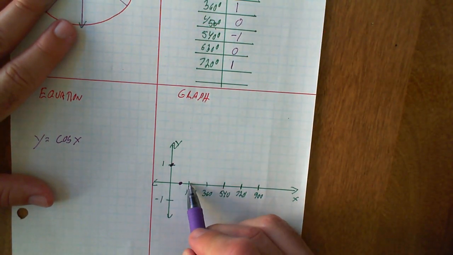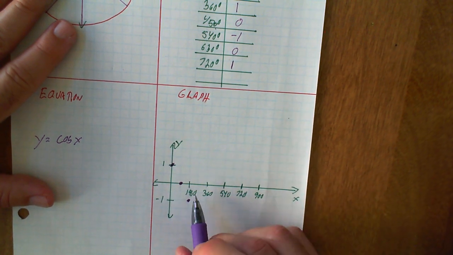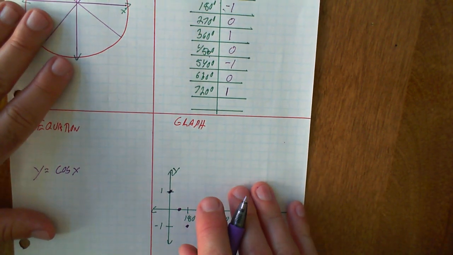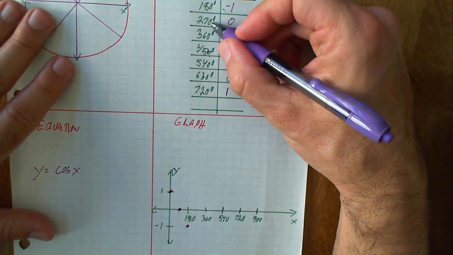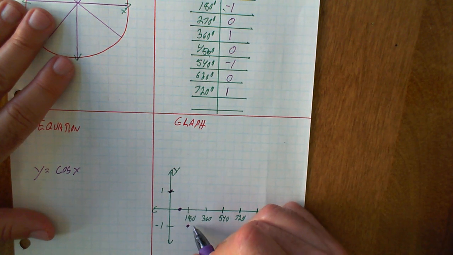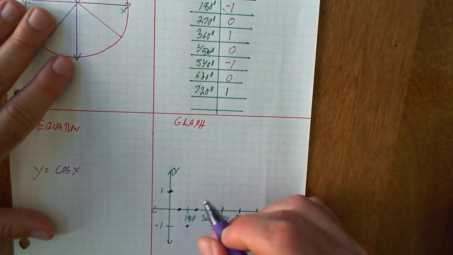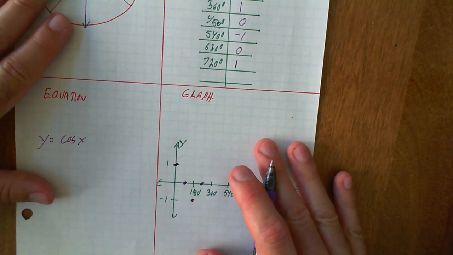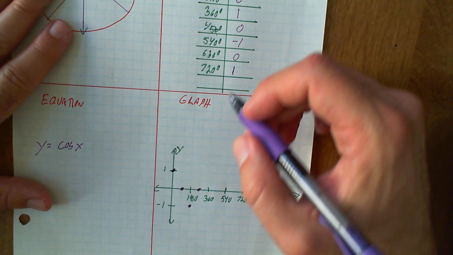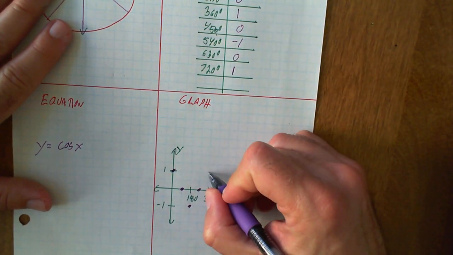So at 180 degrees, I got to go down negative 1. What about 270? When x is 270, cosine of 270 is 0. So guess what? At 270, I go back up here. What about 360 degrees? Well, at 360 degrees, I go back up to 1.